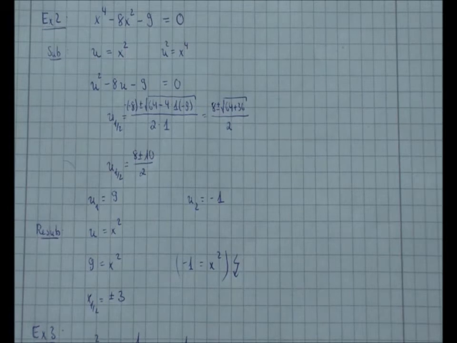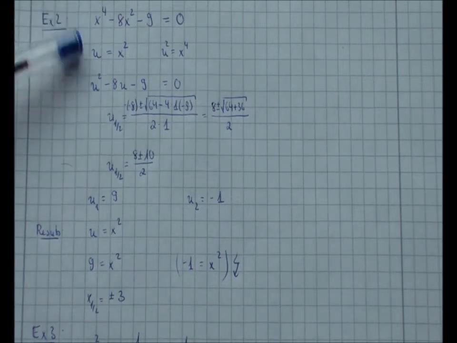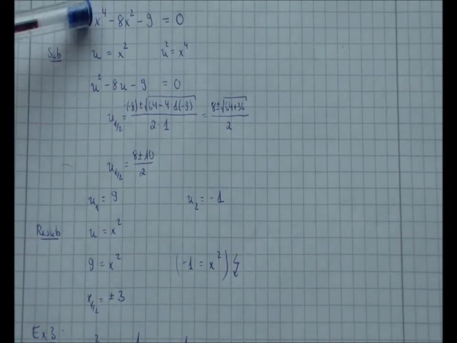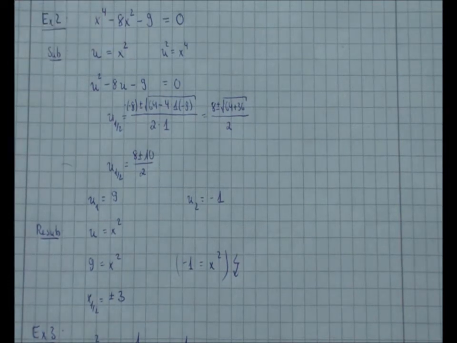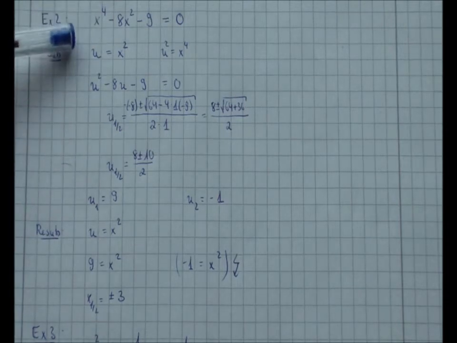It's not x squared, it's x to the 4, and it's not x, it's x squared. So remember the substitution. If I treat the x to the 4 as something to the square, then I would have something to the square, which will just give you a normal quadratic equation.